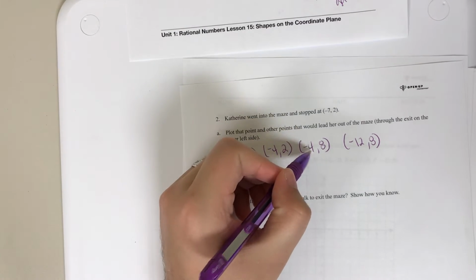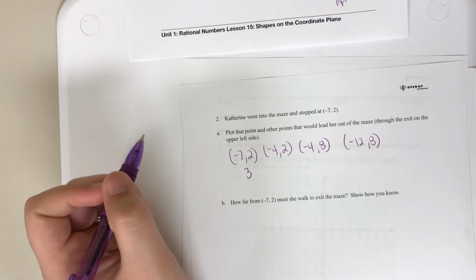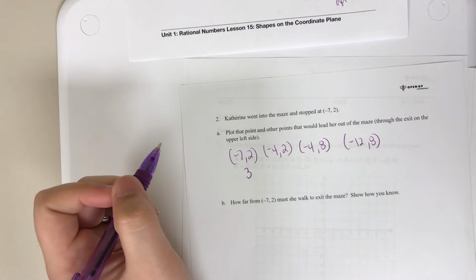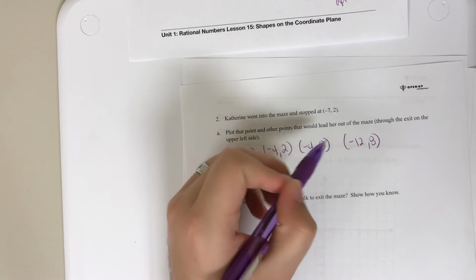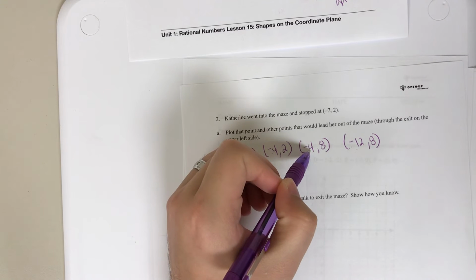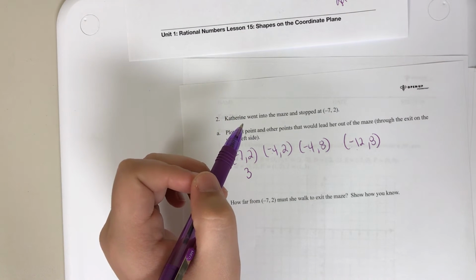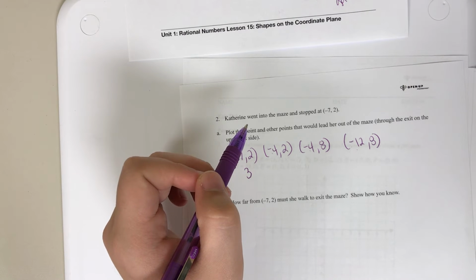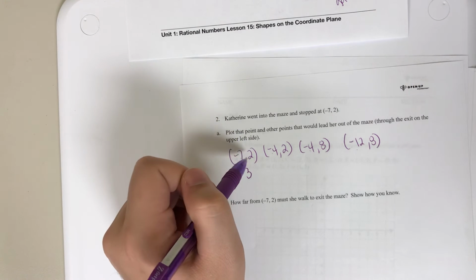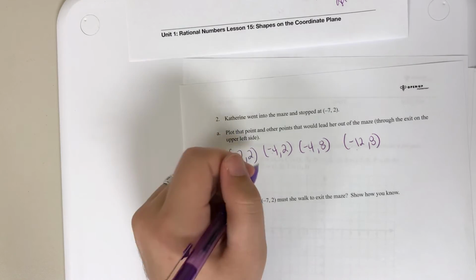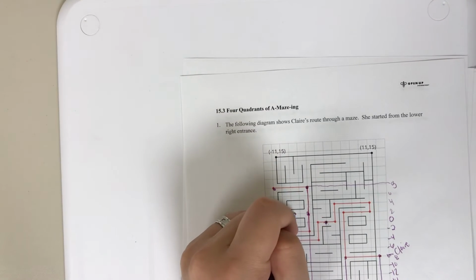And from this point to that point, she's moving a total distance of, let's see, from 4 to 12. 3 units, and then this is 8 units.